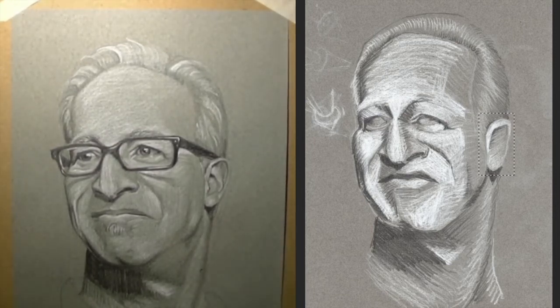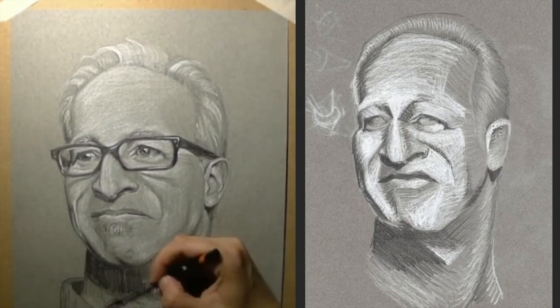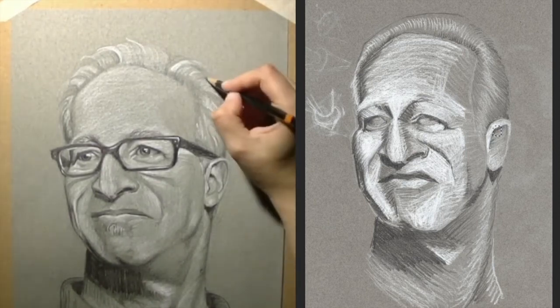So the ear, we broke it into several planes. The part that is outside, obviously, is lit by the light really well. And then here you see the shadow that's casted, and it gives our brain the information about the crevice that is created here.